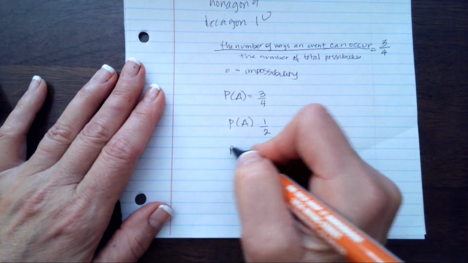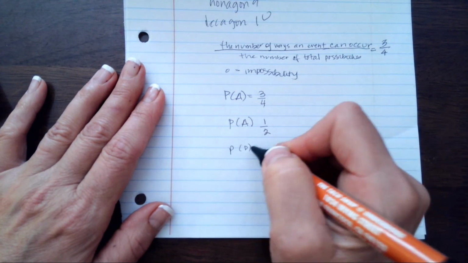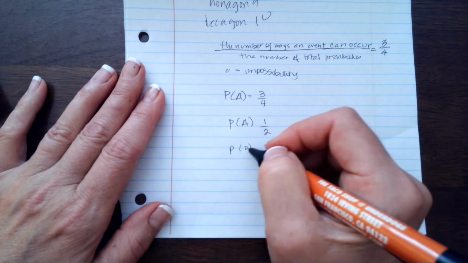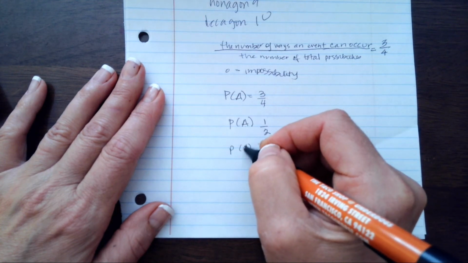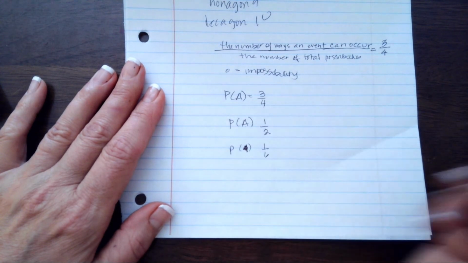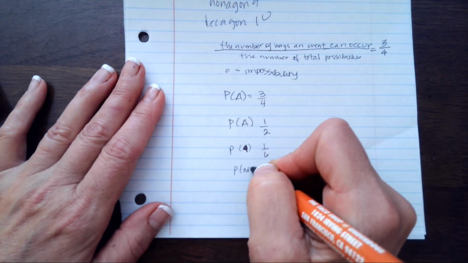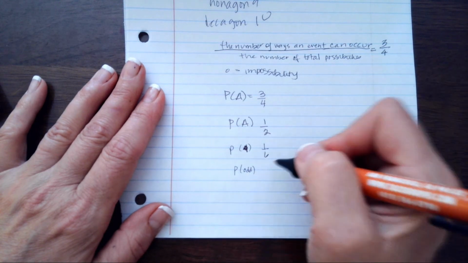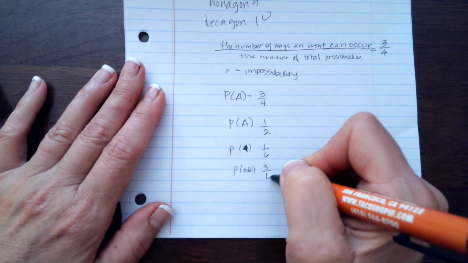The probability of a dice being on 4, so I'll just put a 4 here, is 1 out of 6. The probability of odd for a dice would be 3 out of 6.